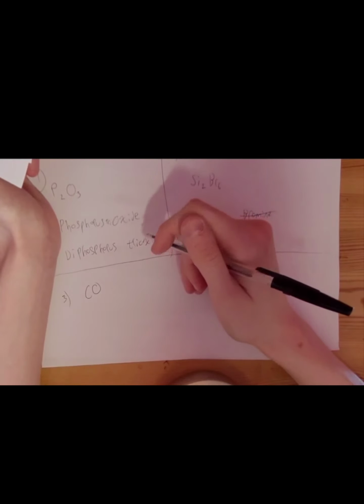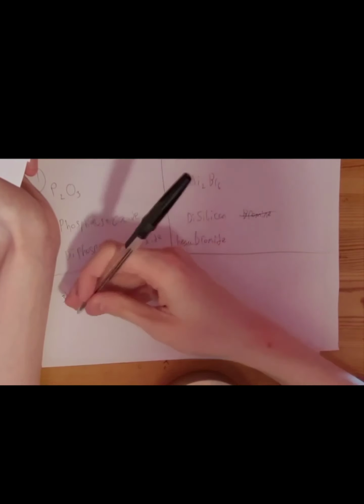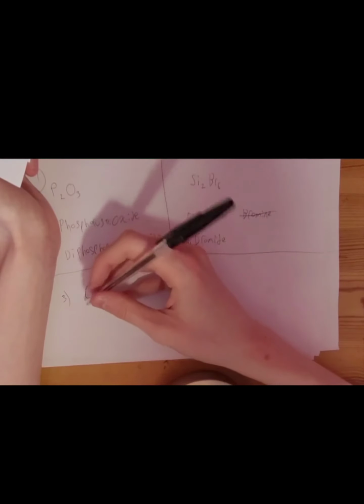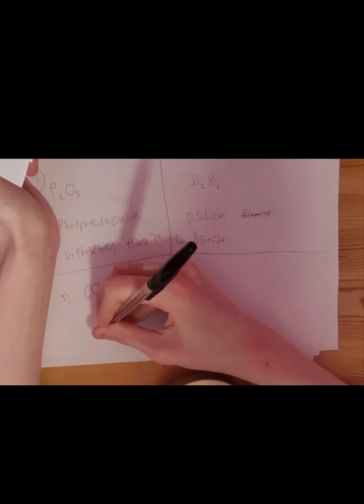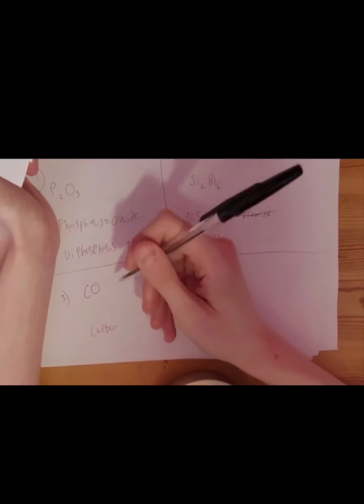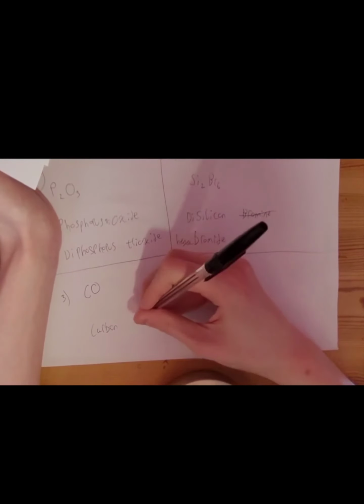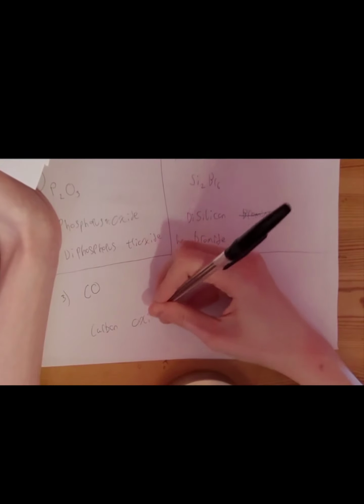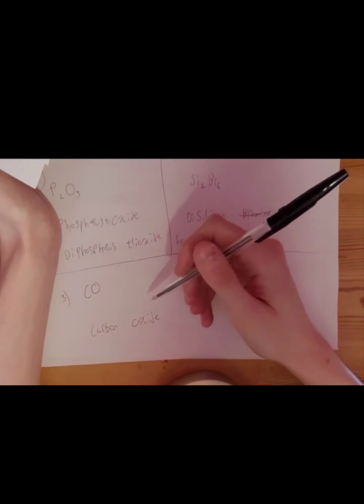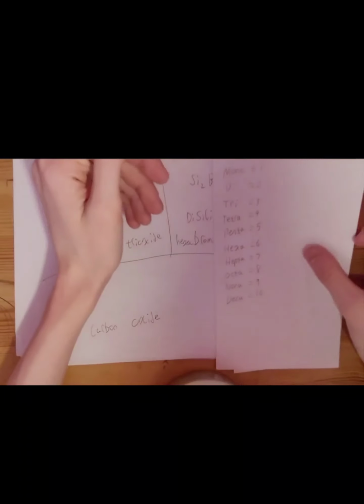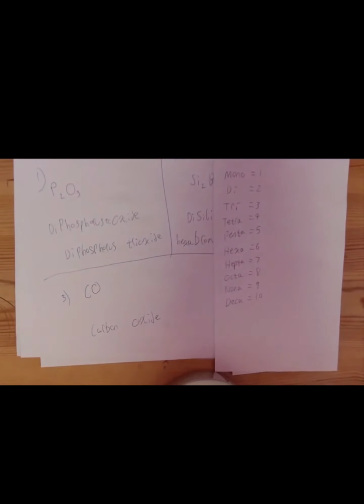CO. So we've got carbon here, the chemical symbol for carbon, which is also the leftmost element in the periodic table in the formula. And we've got oxygen left over, which would be oxide. Now here's a funny rule.